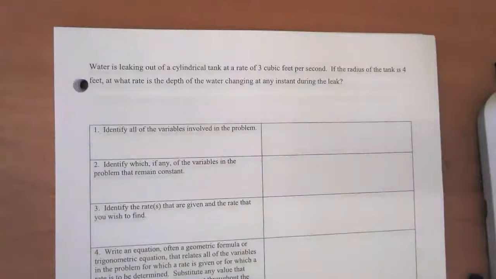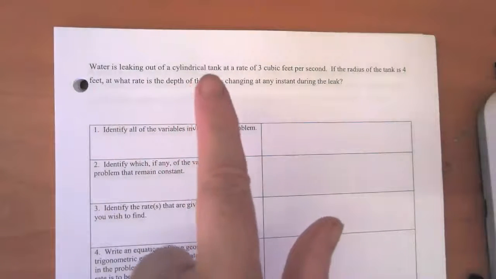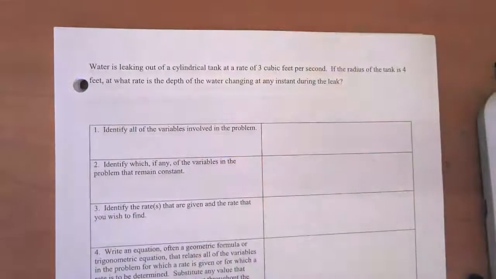Let's take a look at a related rates problem that is just one layer of extra thinking on top of what we've been doing so far. All right, so here we have water leaking out of a cylindrical tank at the rate of 3 cubic feet per second. If the radius of the tank is 4 feet, at what rate is the depth of the water changing at any instant during the leak?